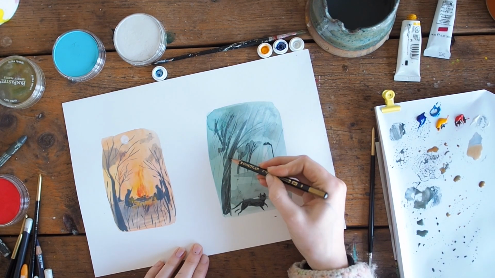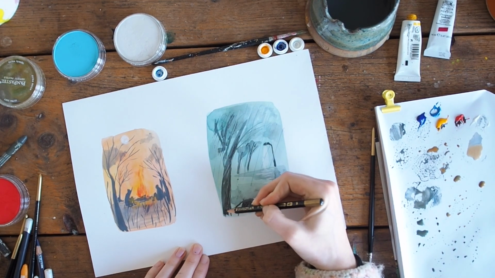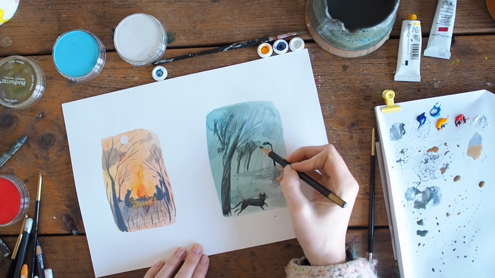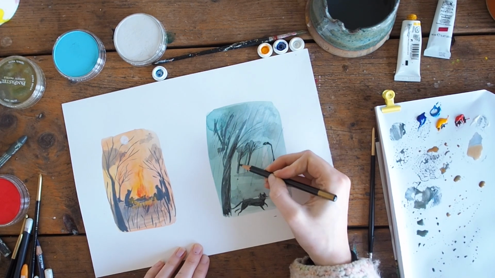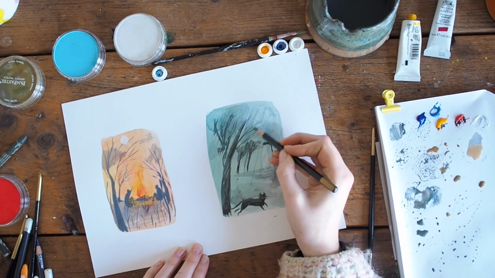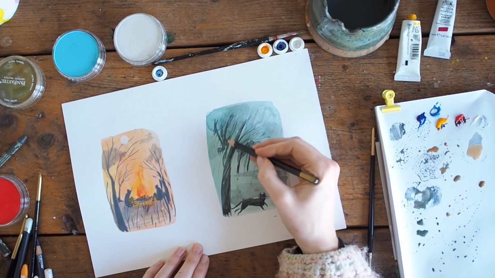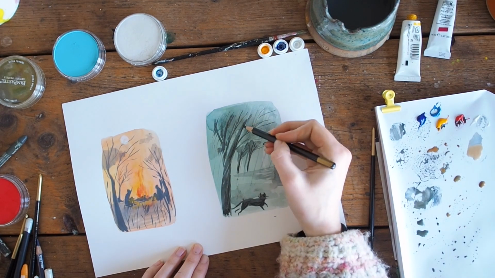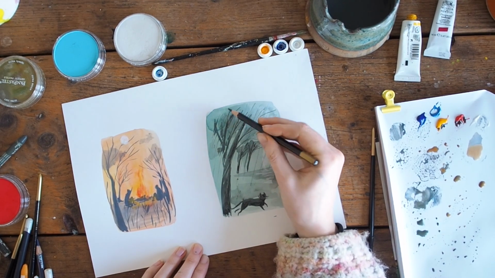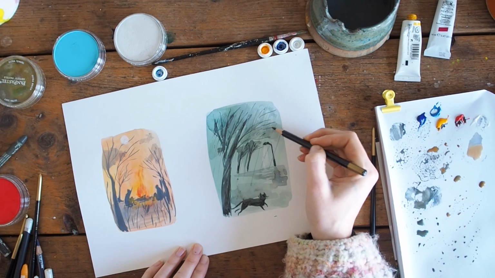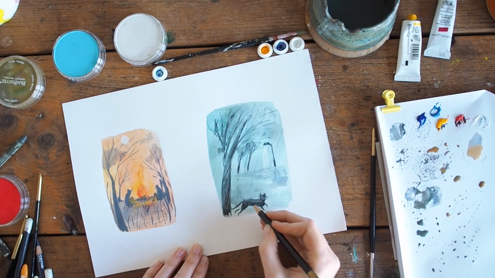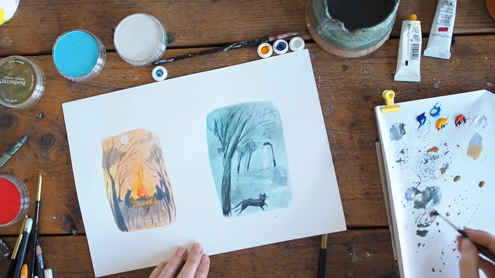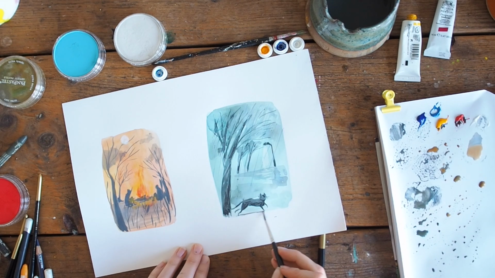I'm going with the black pencil on the tree. Bring some more branches in. I'm trying to make it clear that this is a tree. Bit of shadow under the cat maybe.